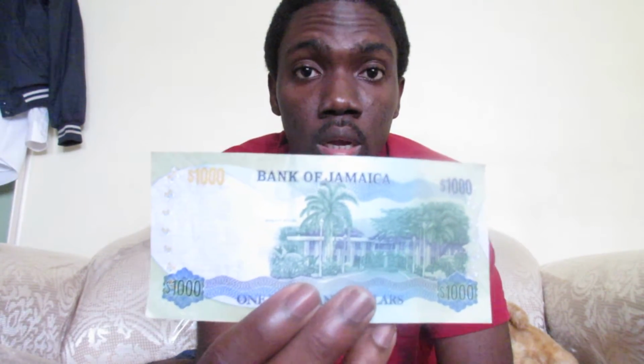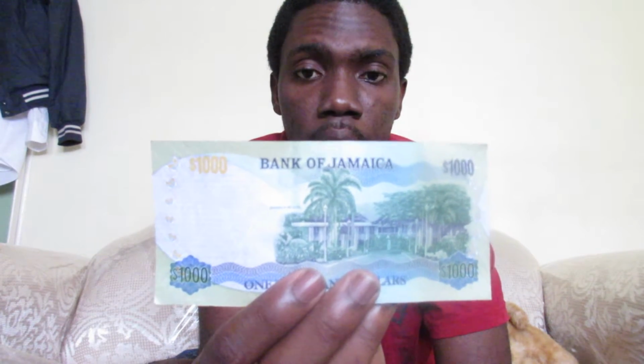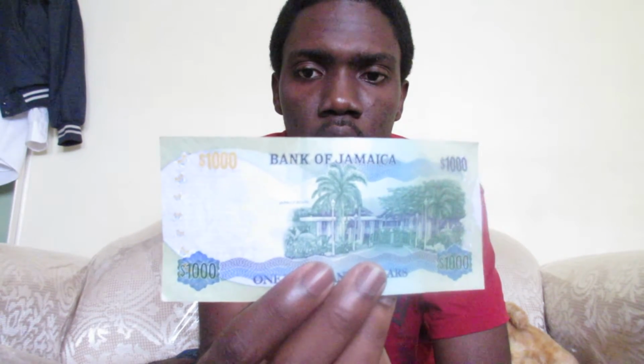And the $1,000 bill, or as we call it, a grand, G-R-A-N-D. Now here on the back of this note we have Jamaica House. Really significant building here.